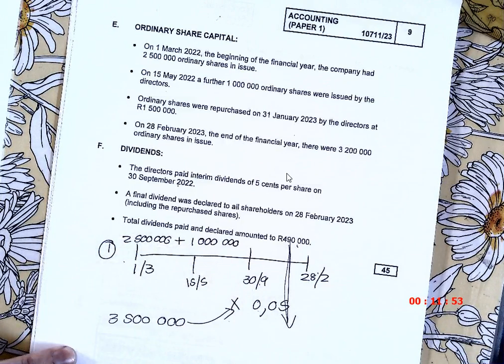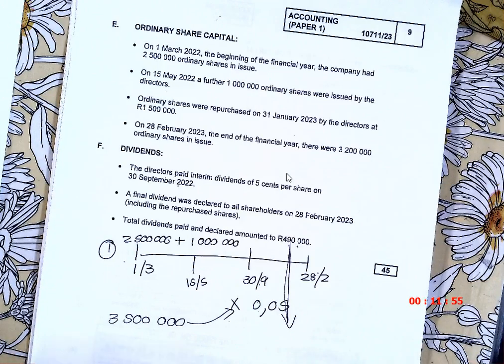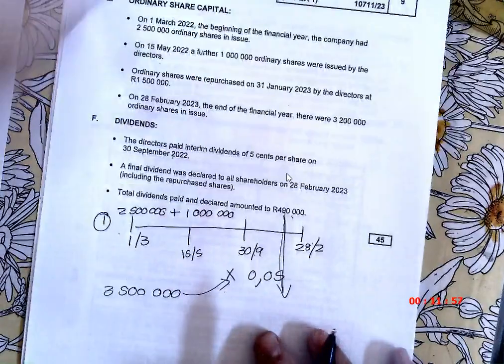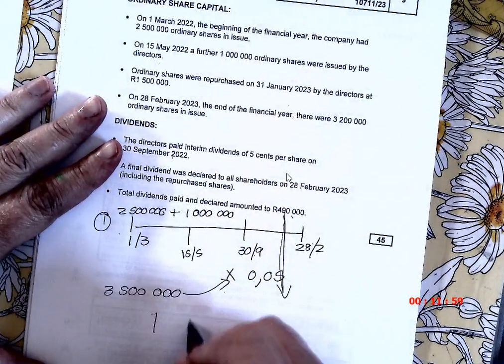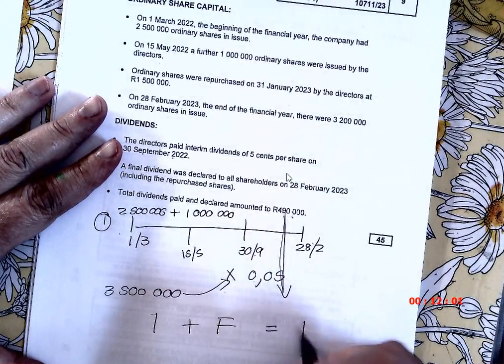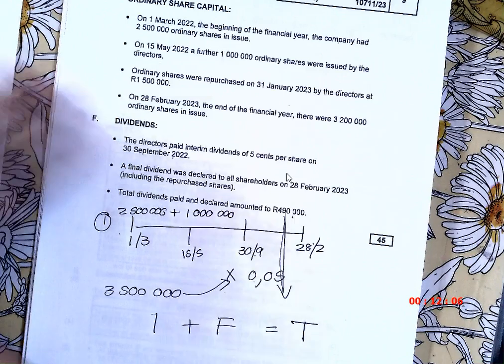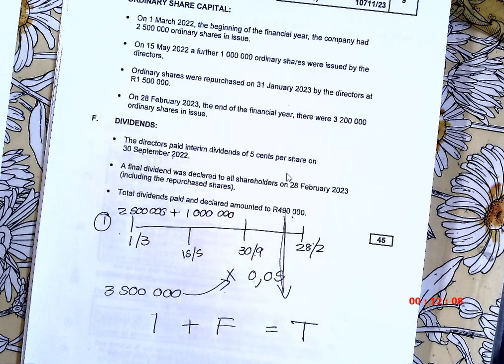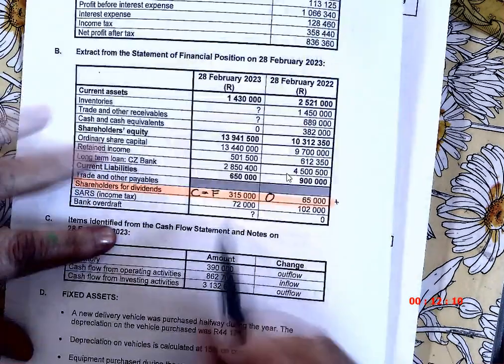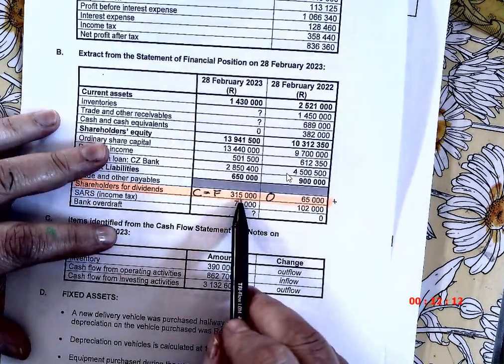Right. Another way to do it is, I know in this case, interim plus final gives me total. Now, what do I have? If I look here, they gave me final because they gave me the closing.